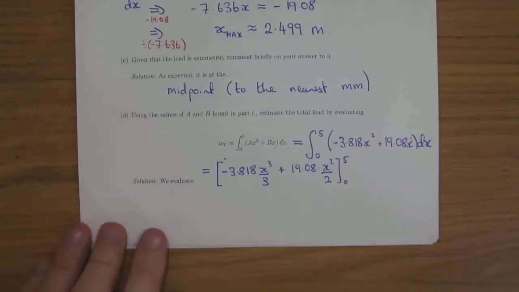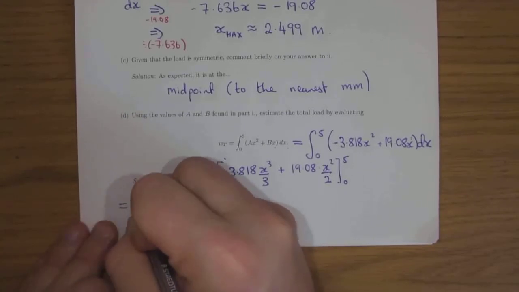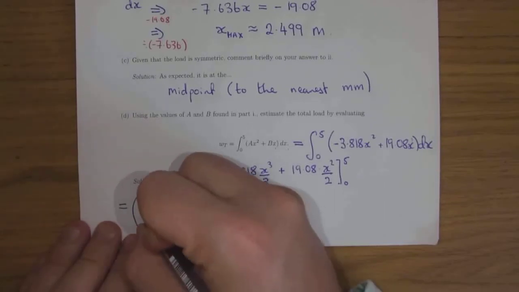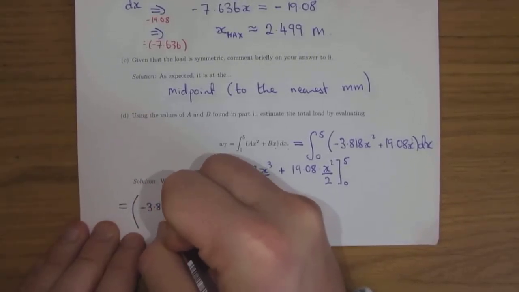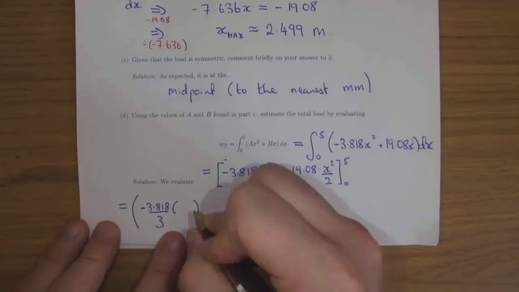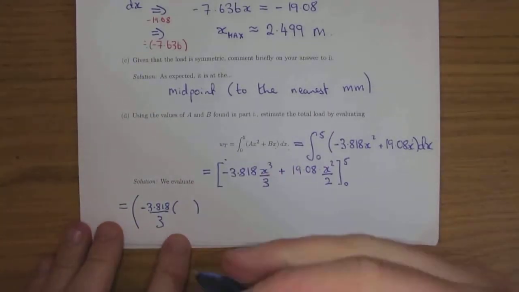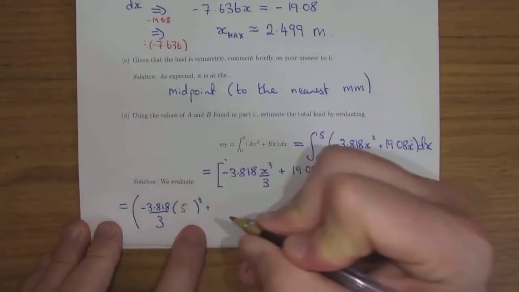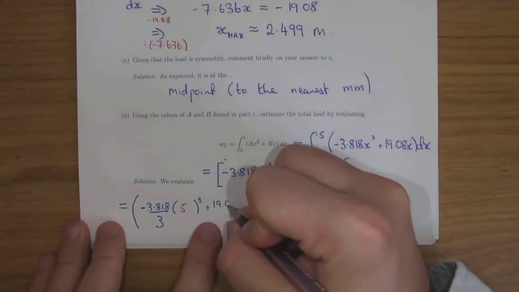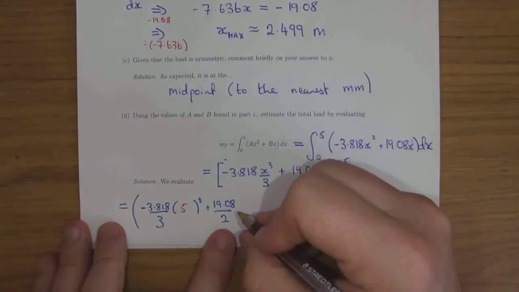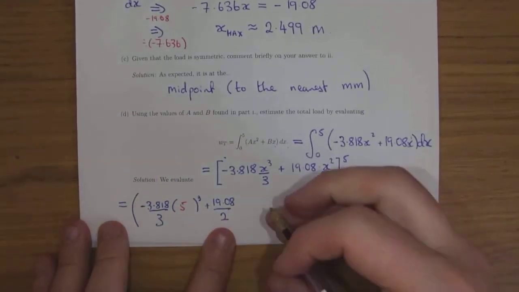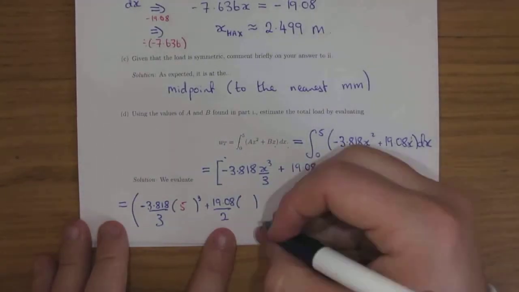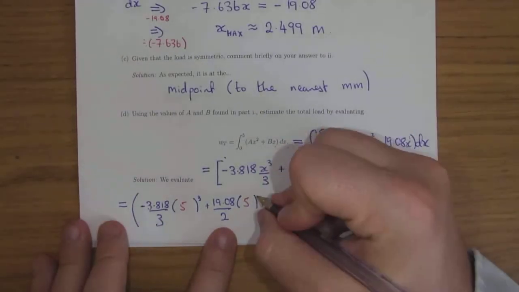And now you do top limit minus bottom limit. So it'll be minus 3.818 divided by 3, substituting the top limit, which is 5, cubed, plus 19.08 over 2 times, substituting in the 5 for the x, 5 squared.